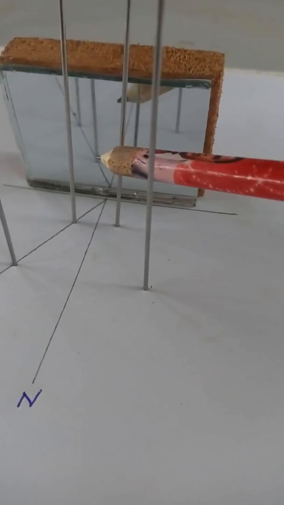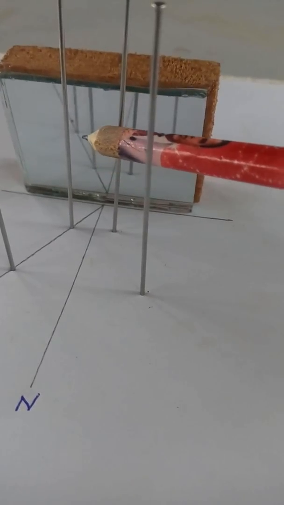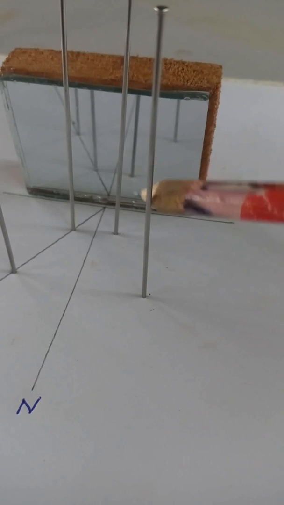They are in a line, the images and these two pins.